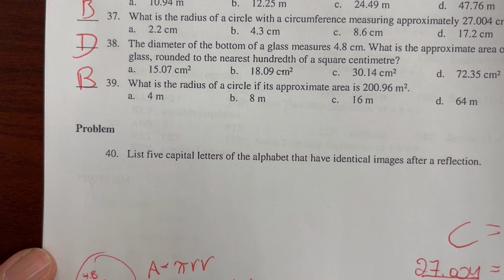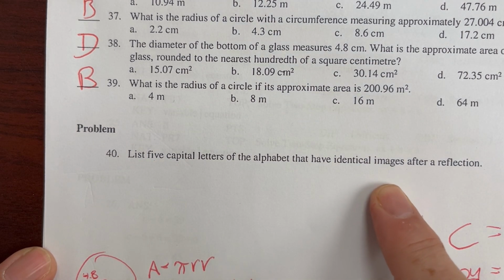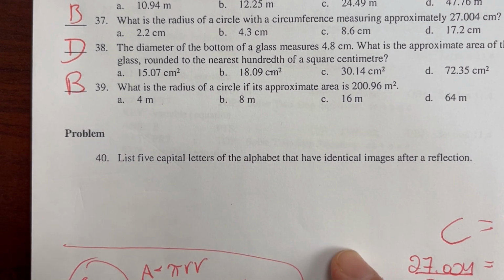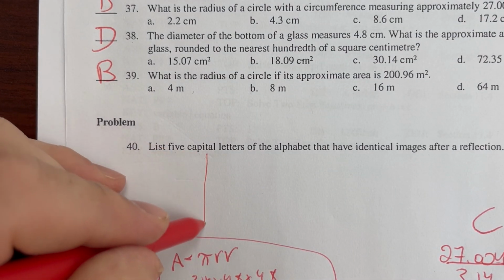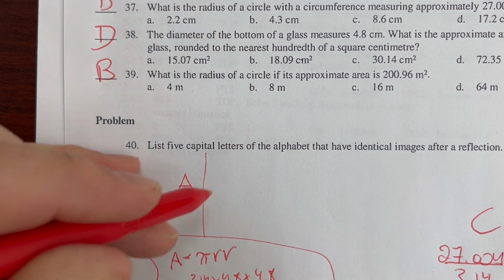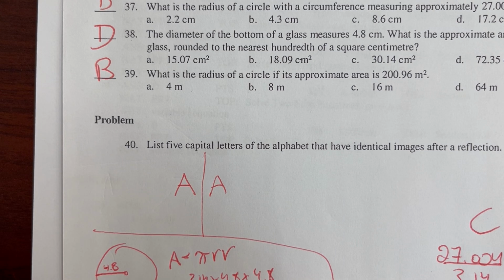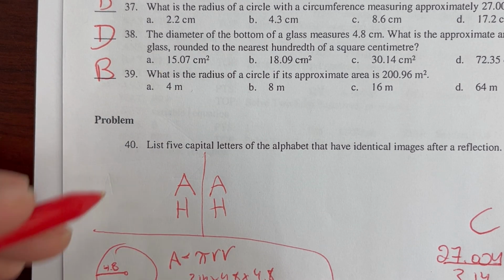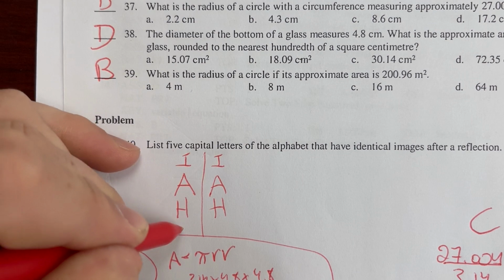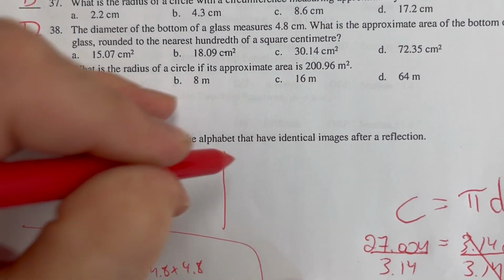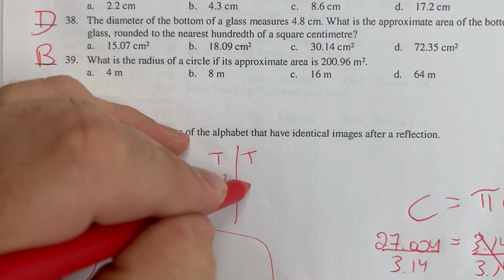All right, last question. List 5 capital letters of the alphabet that have identical images after reflection. Now this is a fun question, but depends how you're reflecting. If you're reflecting horizontally or vertically, so vertical, so I do a capital A, looks the same over here. Okay, capital A does. How about like an H? H would look the same over here. And I would. O. What else would? Maybe a T. Maybe a U.